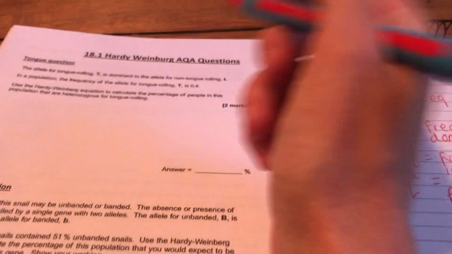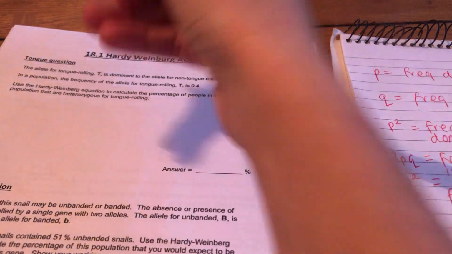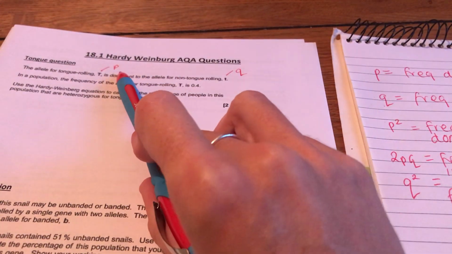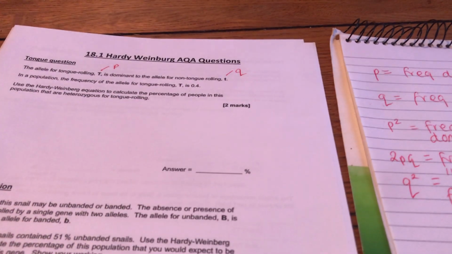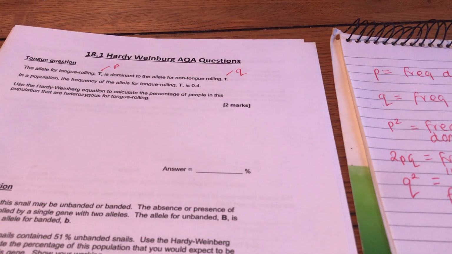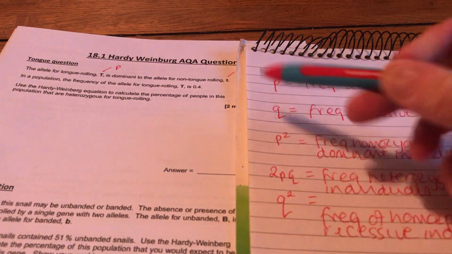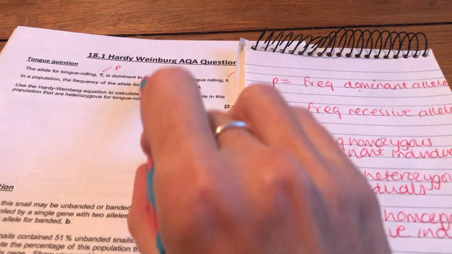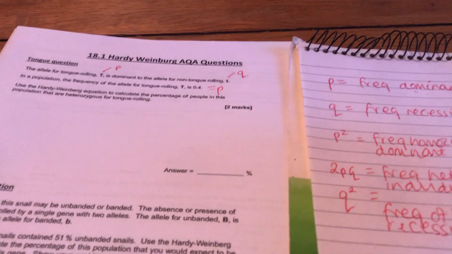So the allele for tongue rolling, capital T, is dominant to the allele for non-tongue rolling. Okay, so this is our P and this is our Q. The dominant allele frequency, the recessive allele frequency, well, the frequencies will come up in a bit. In a population, the frequency of the allele for tongue rolling, T, is 0.4. So what this is saying here, will you tell me which one of those letters is 0.4 equal to? It's the dominant allele, and it's saying how common, how frequent that allele is, so it's P. So that's literally P equals 0.4, that's what it's saying.